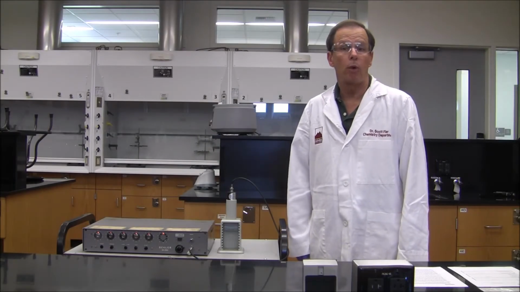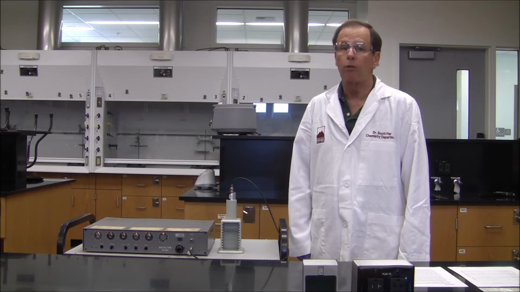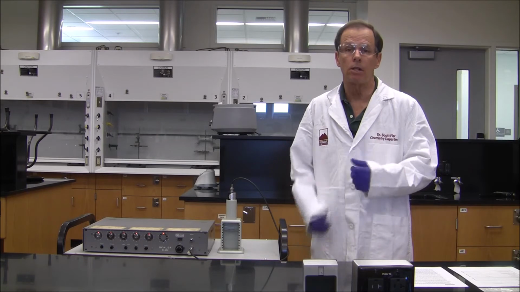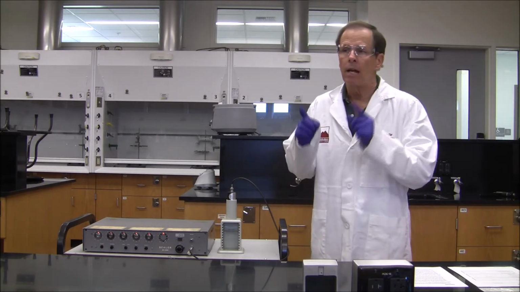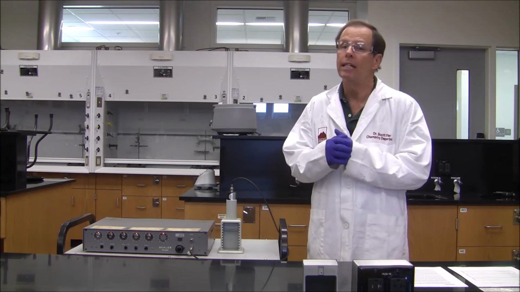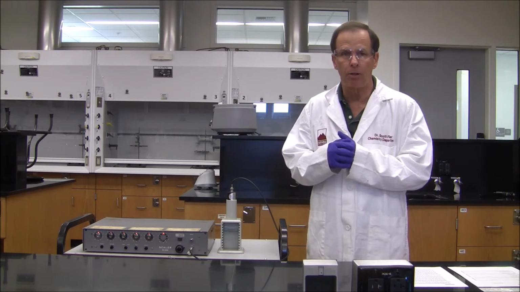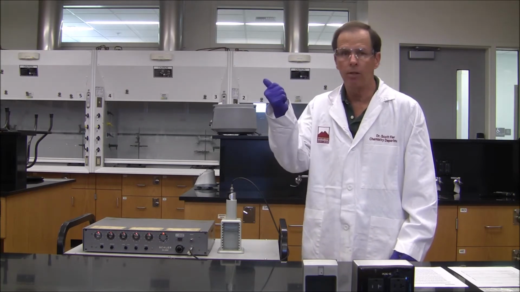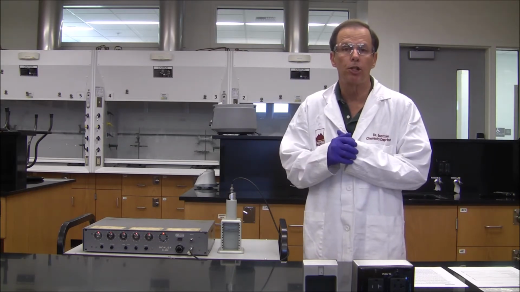Today's experiment is on radioactivity, and we're going to look at three different aspects of radioactivity. The first one is the effect of distance on radioactivity. Now, if you want to measure the amount of radioactivity that a sample has, you need a device called a Geiger counter. And a Geiger counter is made up of two different components.